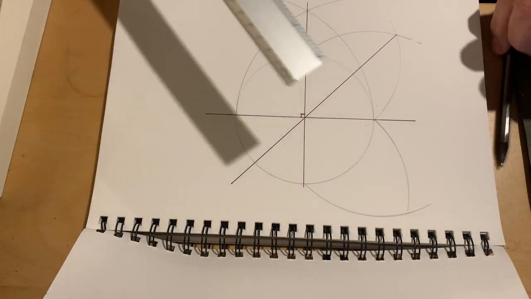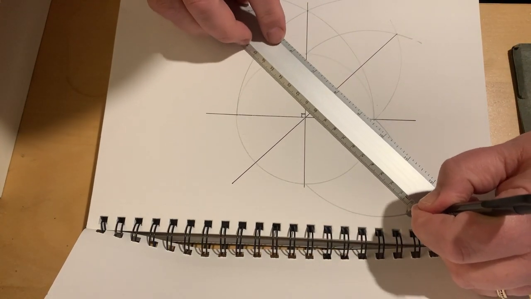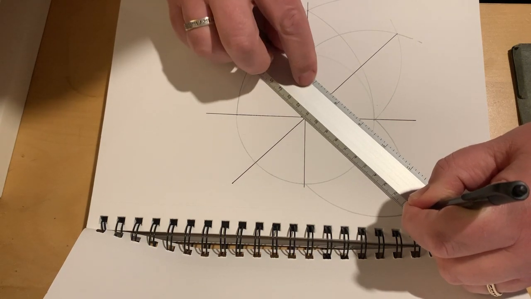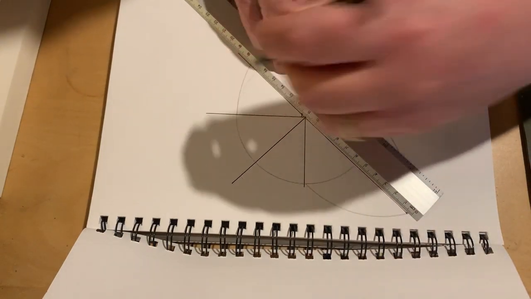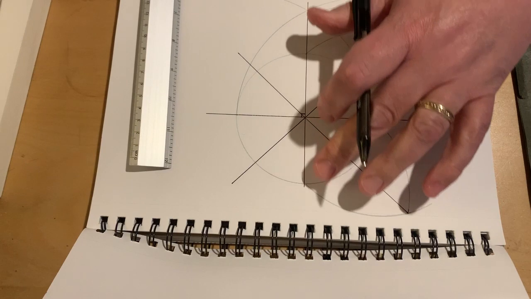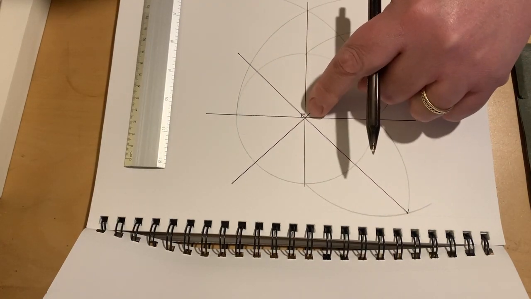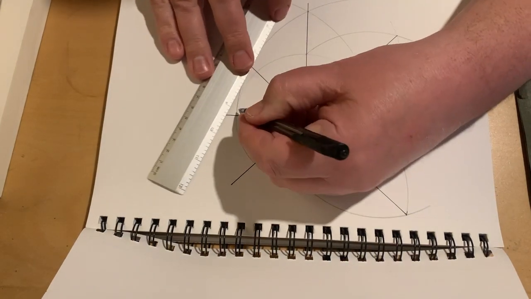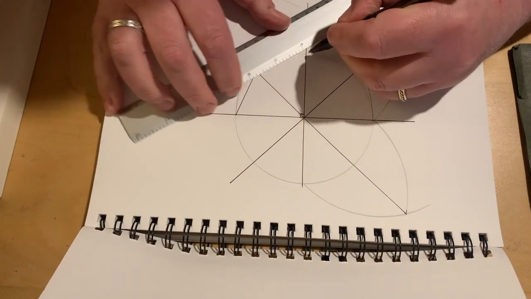I'm being a little bit sloppy here because I want to get on to the next part of this proof. But here we go. I have divided this circle up in the center into 8 equal segments, each of which are 45-degree angles.